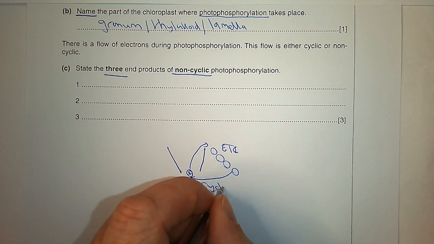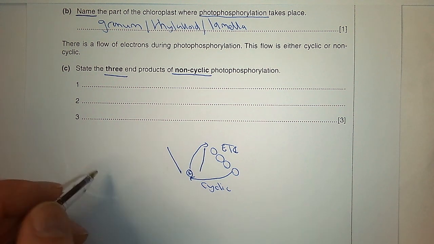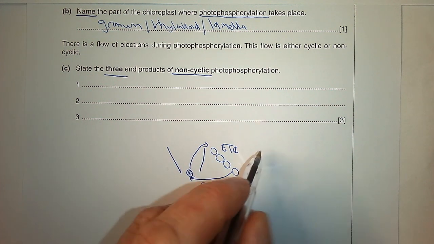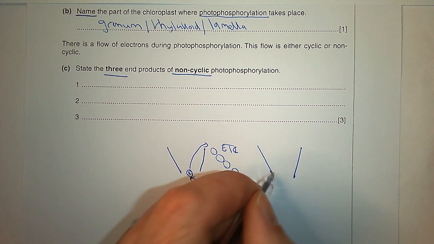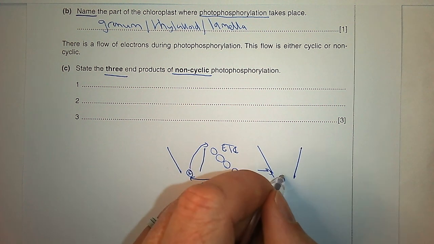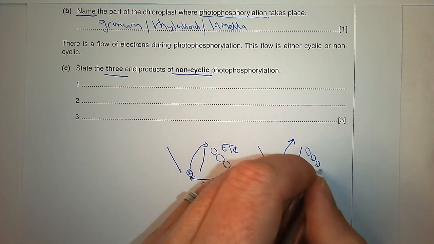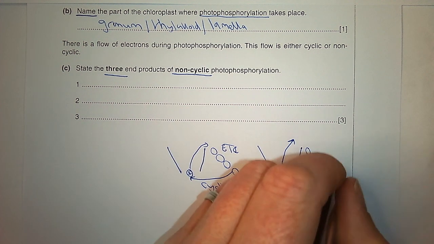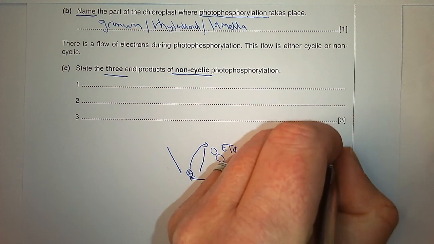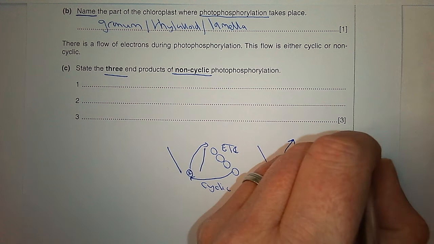So that's cyclic. Non-cyclic is where the electrons are then passed on to another photosystem. Those electrons are then excited, pass through another series of electron transport chains, and end up joining with NADP to make reduced NADP.